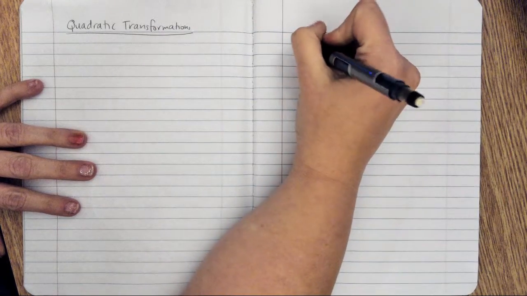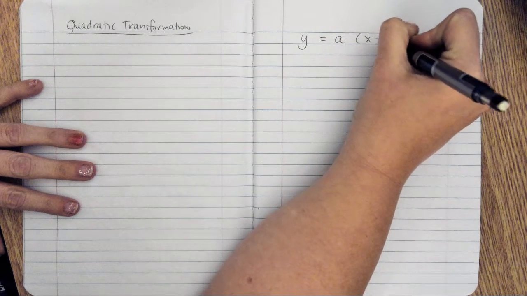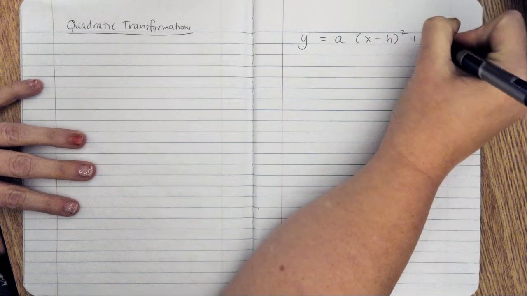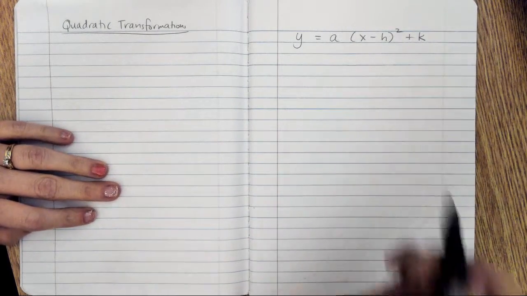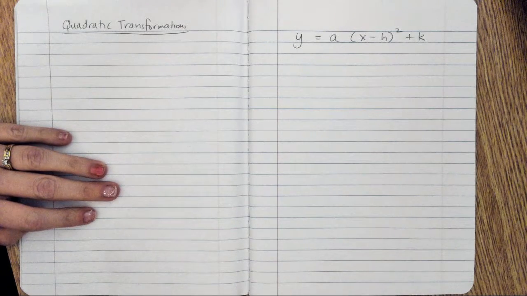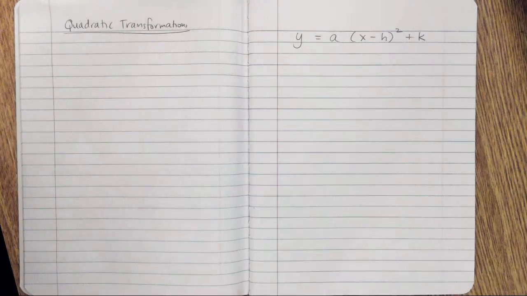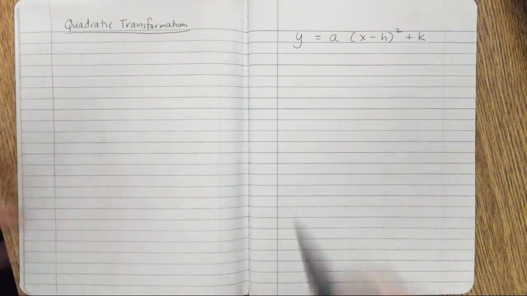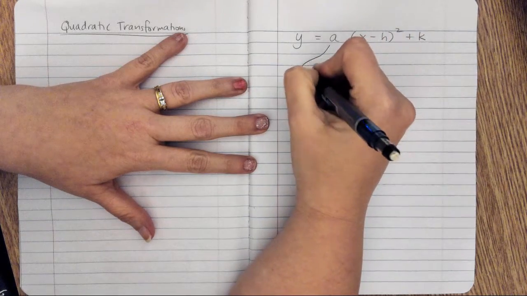So we're going to start off by breaking down what all the pieces of the vertex form mean. I believe there's one more term that goes in vertex form. Yes, there is, but when you look at our STAAR chart, our formula chart, we don't use that. So, yay, I guess. Let's start by talking about what all these different pieces mean, okay?